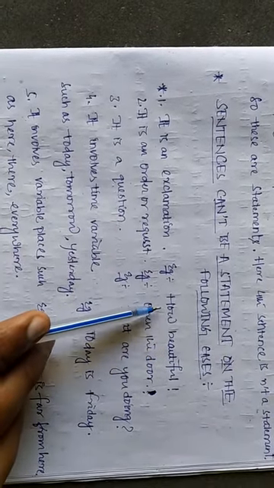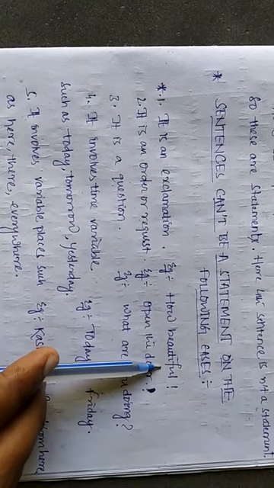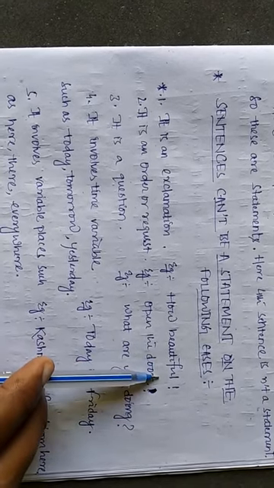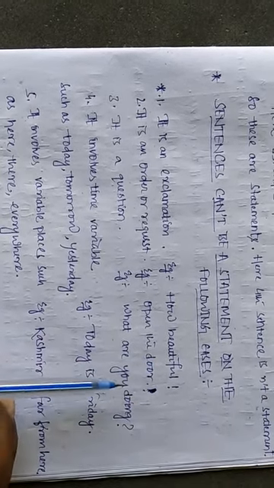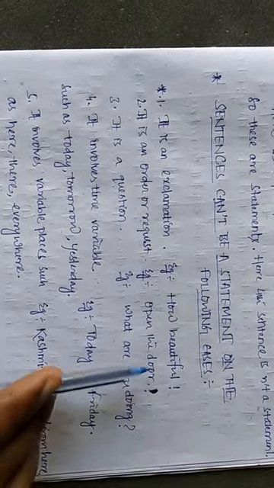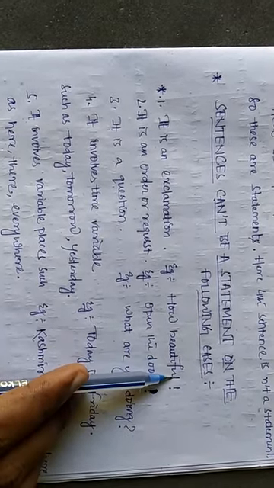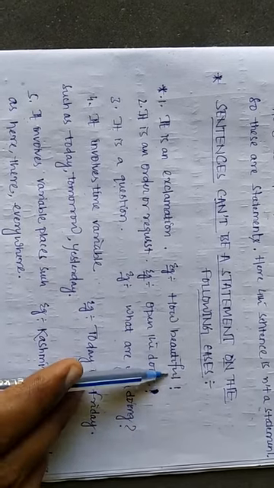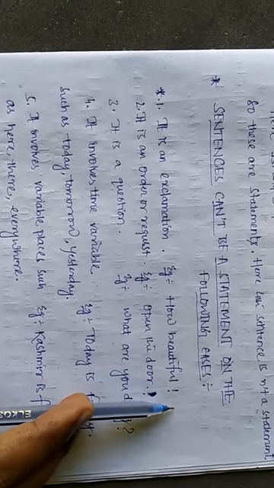Here I am giving one example: how beautiful it is. Something may be beautiful for one person and not beautiful for another. That's why this may be true for someone and false for others. That's why this is not a statement.